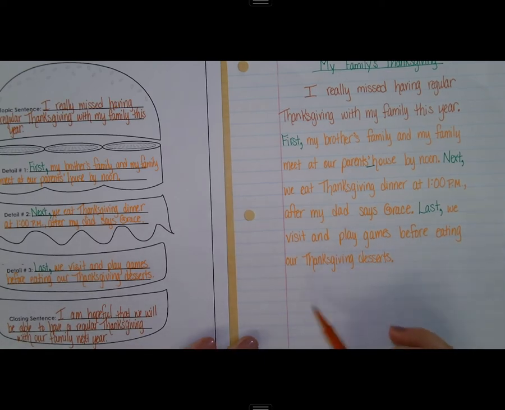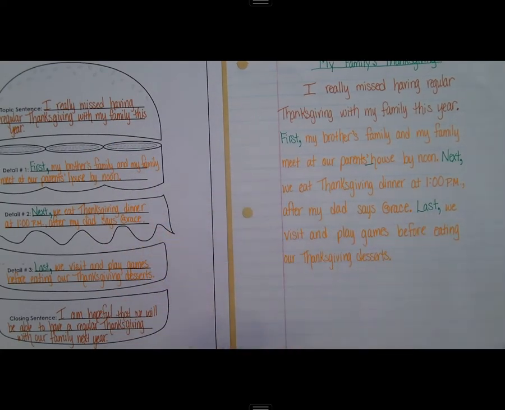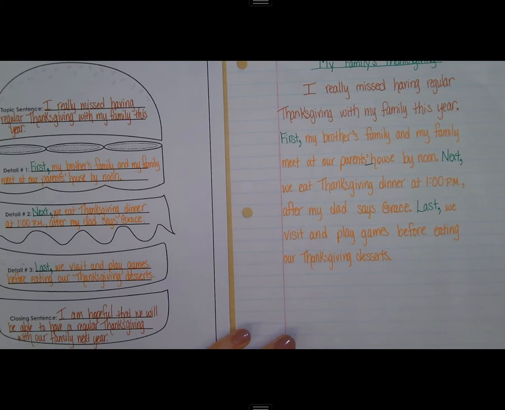Again, this doesn't start on a new line. Every sentence starts where the last sentence ended, unless you're at the margin. So closing.